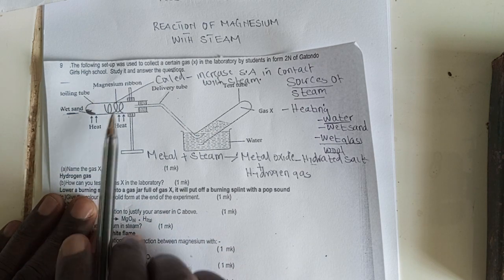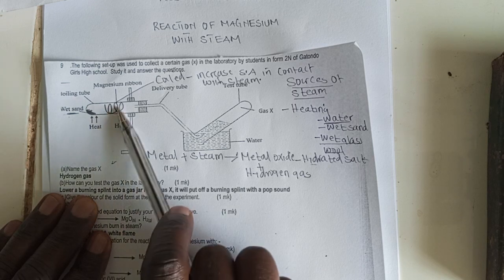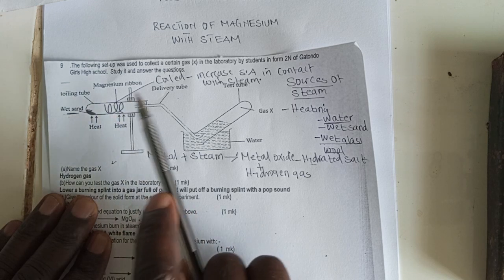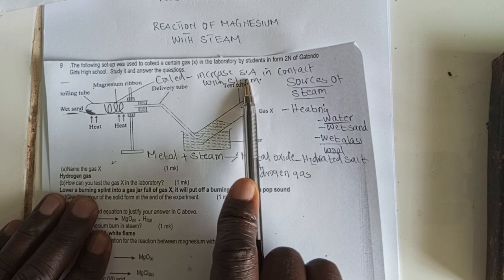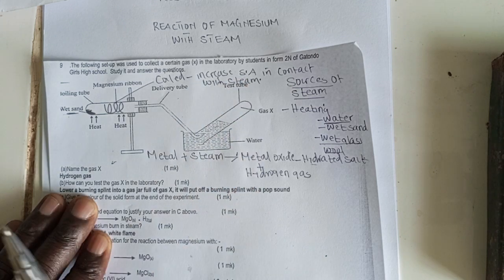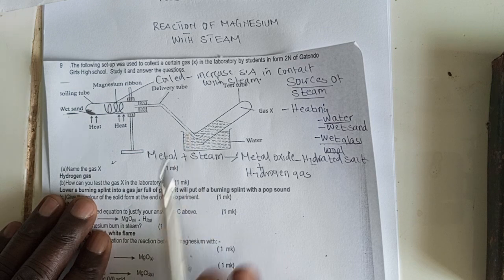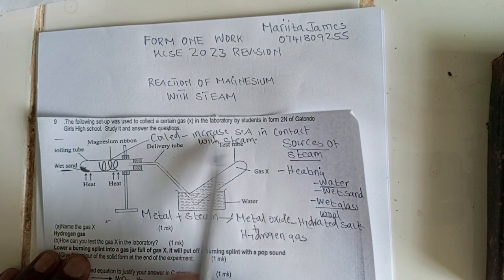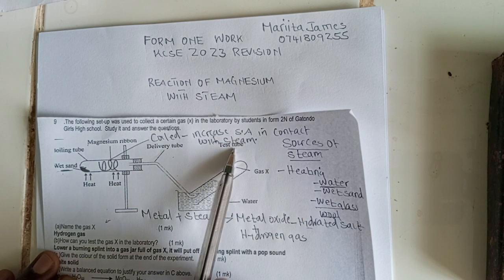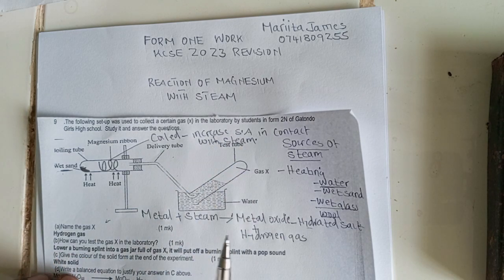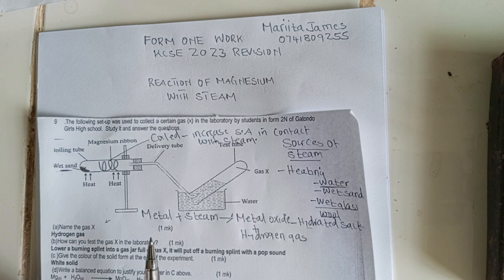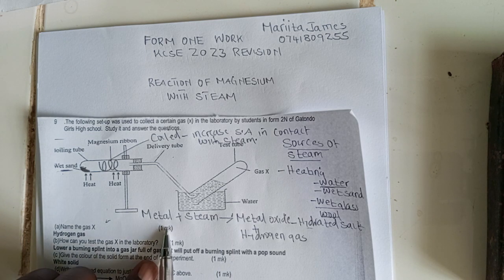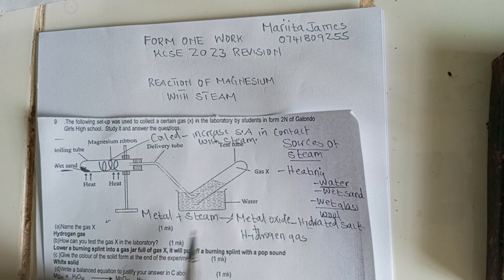And again, in this experiment, you can look at the magnesium ribbon, it is coiled. It is coiled to increase the surface area in contact with the steam. So sometimes you will be asked to give a reason why the magnesium ribbon is coiled. It is coiled to increase the surface area in contact with the steam. Now, when a metal reacts with steam, you have a metal oxide and hydrogen gas.